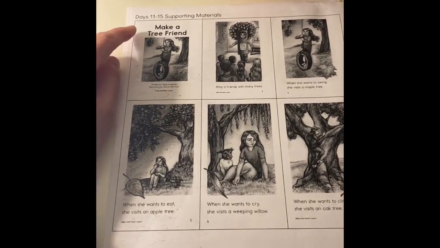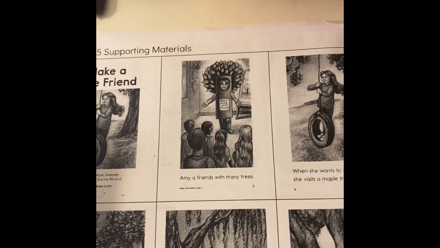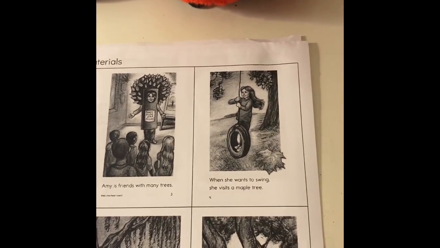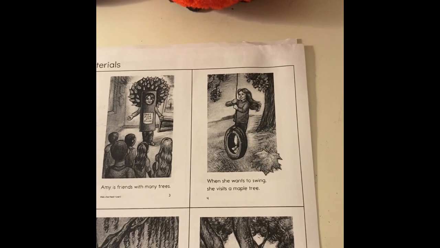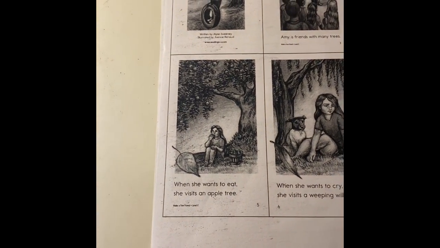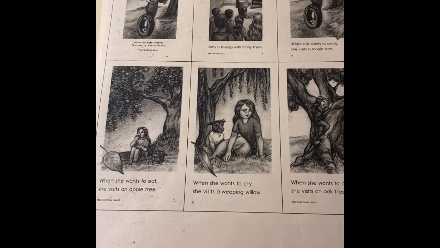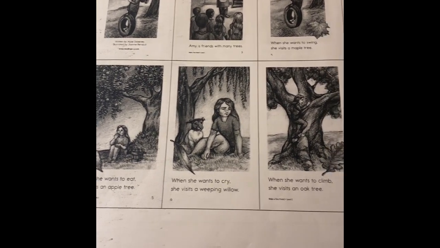Make a tree friend. Amy is friends with many trees. When she wants to swing, she visits a maple tree. When she wants to eat, she visits an apple tree. When she wants to cry, she visits a weeping willow.